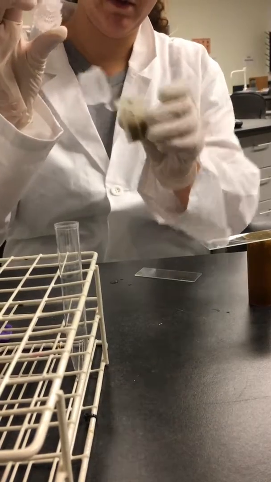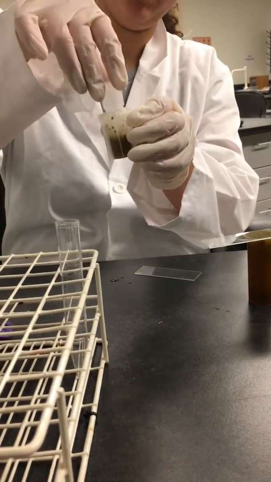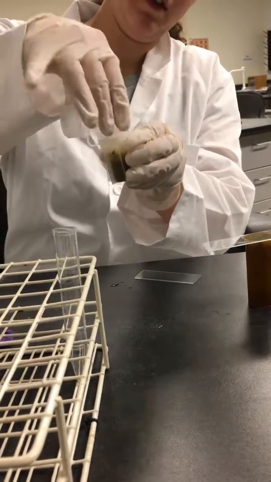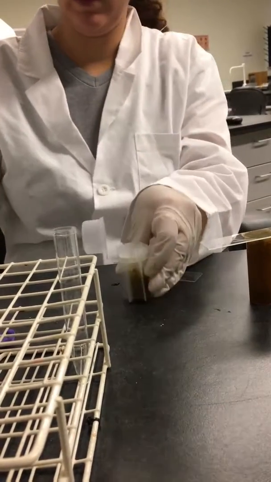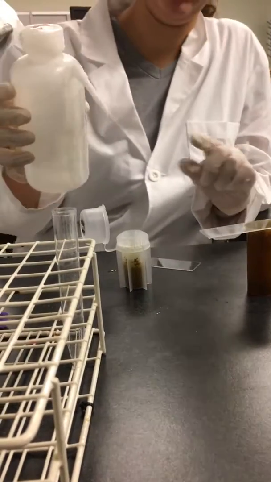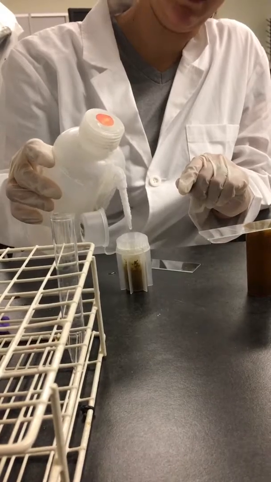Then we're going to take our filter, and the reason we filled it up halfway is so that it wouldn't overflow. Stick that in there. And then you're going to take more fecal salt and fill it up to where it's barely about to overflow.